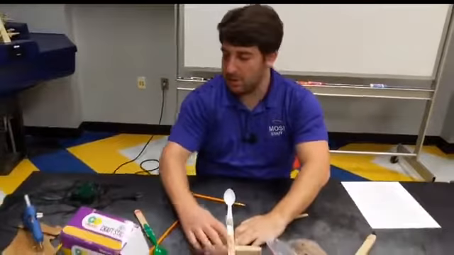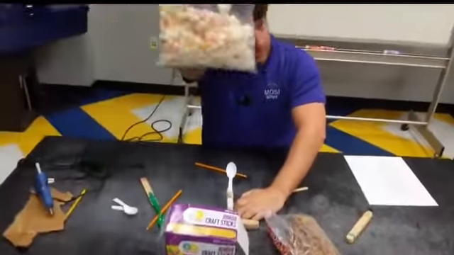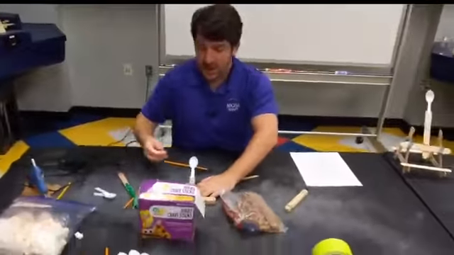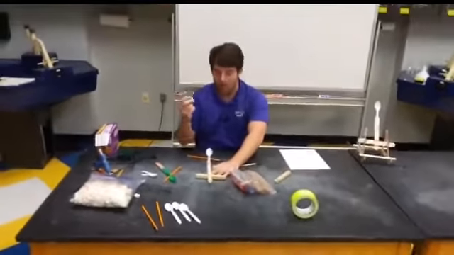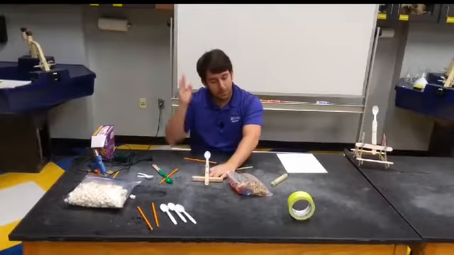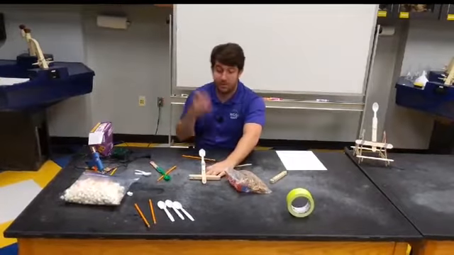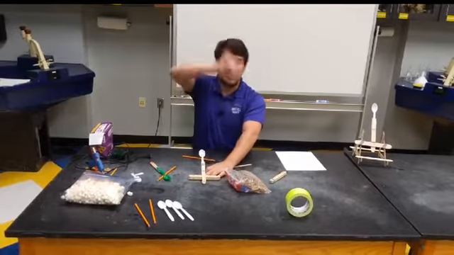Now, once we're done, we can find a marshmallow. We have a bunch of marshmallows specifically for science. They say do not eat. What's going to happen now is I'm going to load my catapults up with a marshmallow, and I'm sure you guys at home can probably guess what's going to happen because we saw what happened with the spoon when we tested the elasticity.